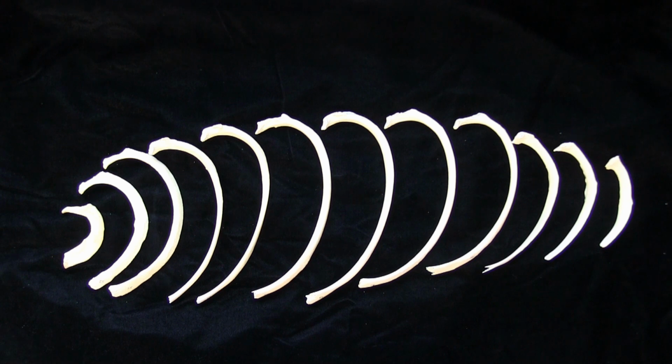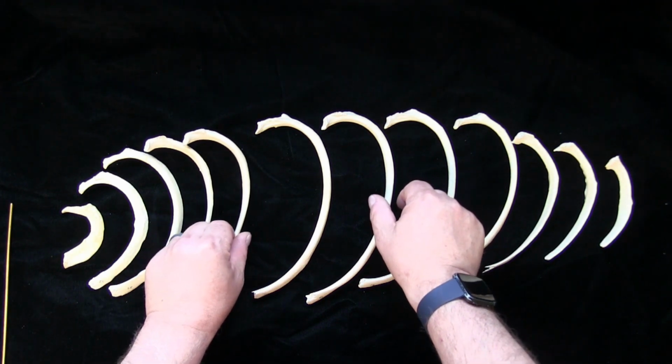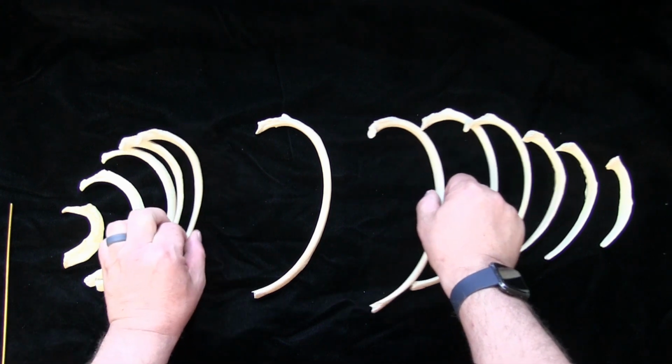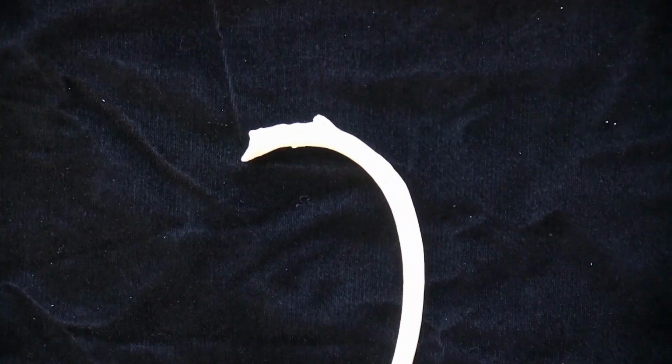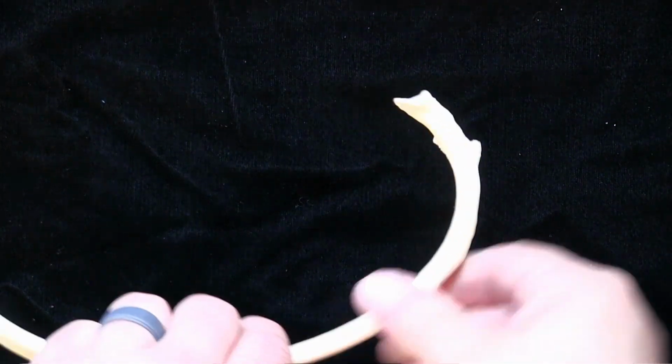One way to keep track of what's happening with each rib is to pick one of these ribs in the middle. We're actually going to go with rib number 6 and treat it as what we're going to call a generic rib. So let's take a look at some of the features of this rib that stand in for every rib. So zooming in, let's get right back there.